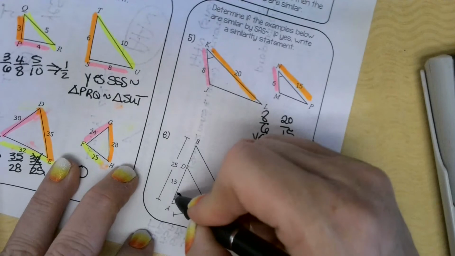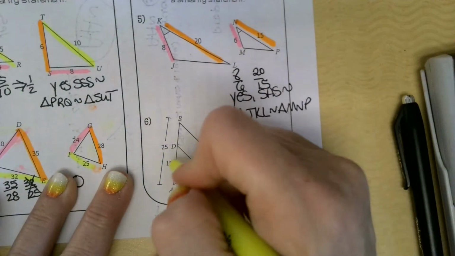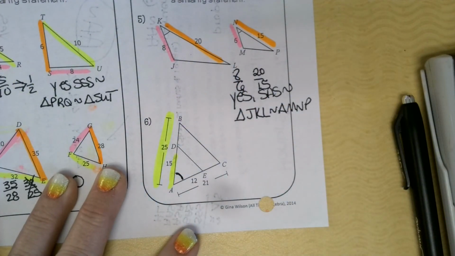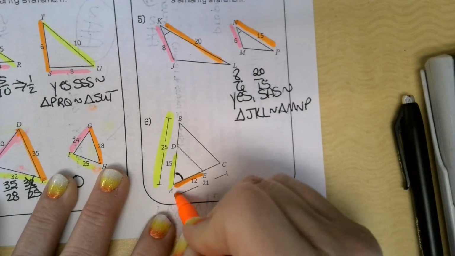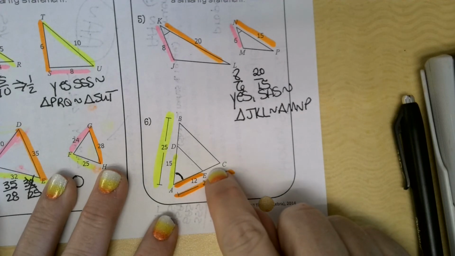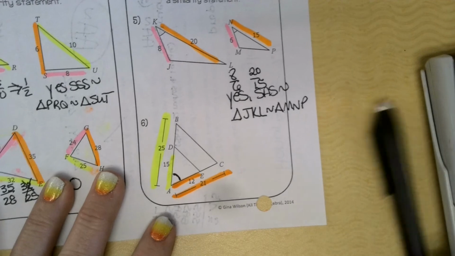And we are using this piece and this piece. Okay, because you have to have the small triangle represented and you have to have the large triangle represented. Be very careful with that. Don't use a little piece right here. We have to represent the big triangle and the little triangle.